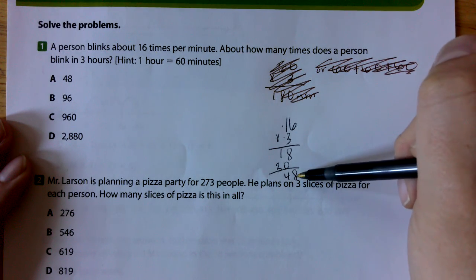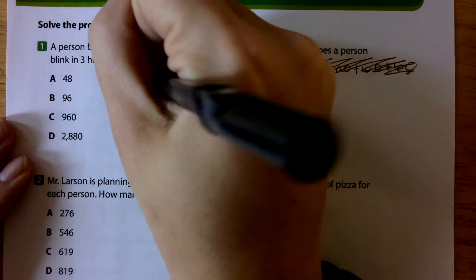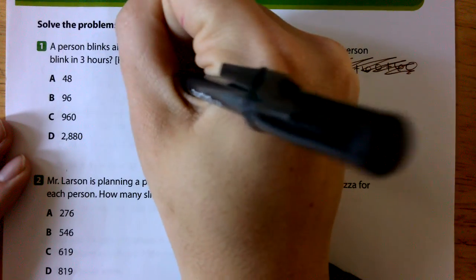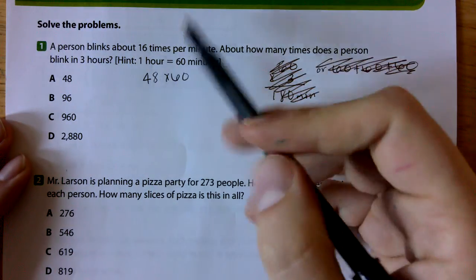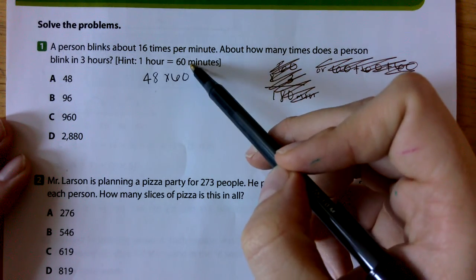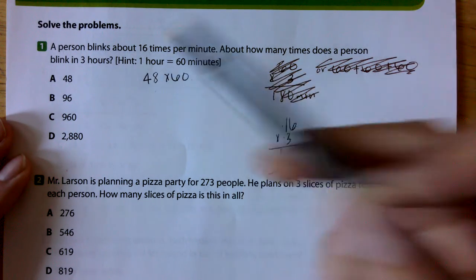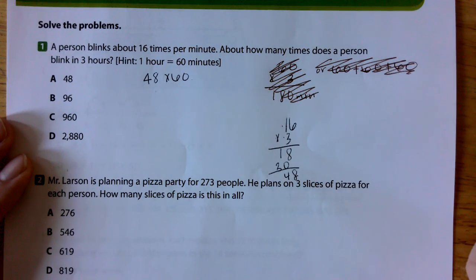Well, then I have to multiply 48 by 60. Okay, because that's how many times per minute in the 3 hours. And I have to multiply it by 60 minutes because this is for hours. We got to make them both minutes.